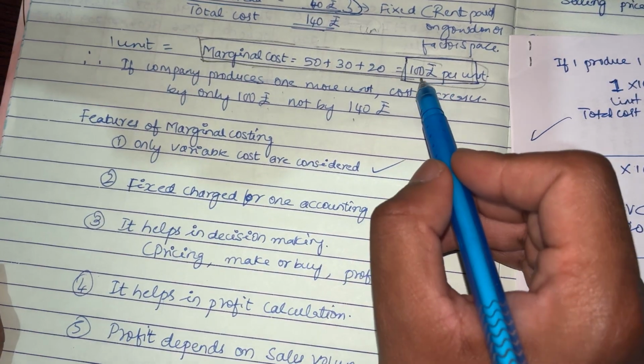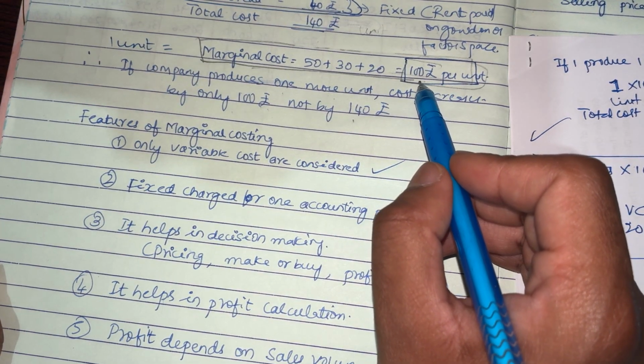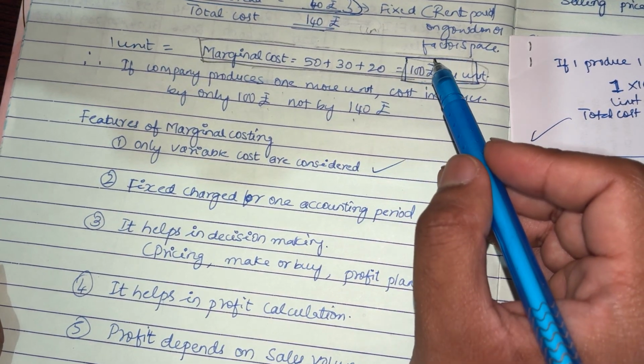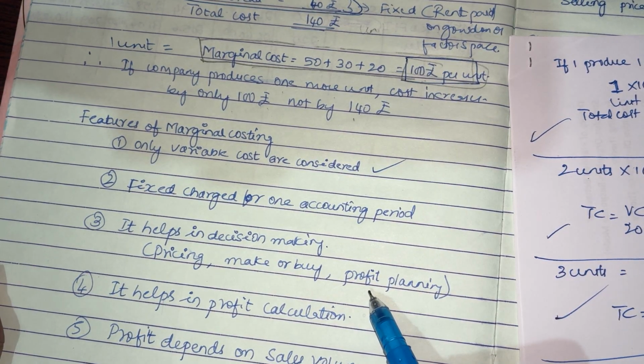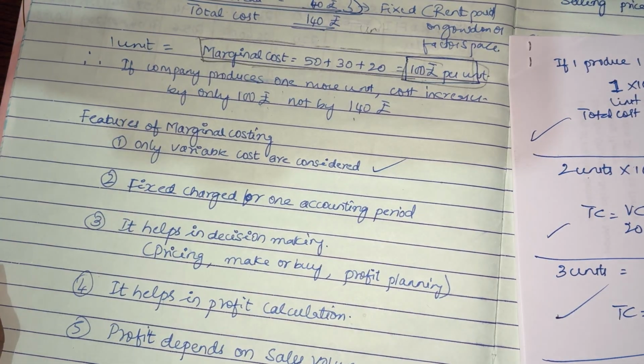Say, for example, in order to make a product you are incurring 100 rupees, and the same product is already available in the market at 70 rupees. Which is the best choice? Making it in the factory by spending 100 rupees, or buying it from the market for 70 rupees? 70 rupees is the best option. This can be determined with the help of the marginal costing technique.